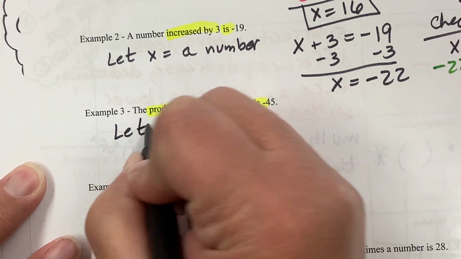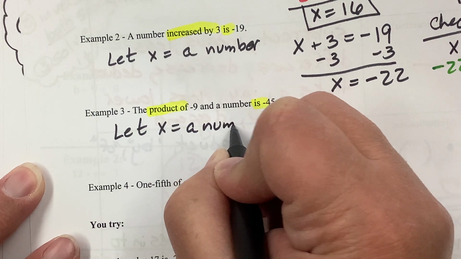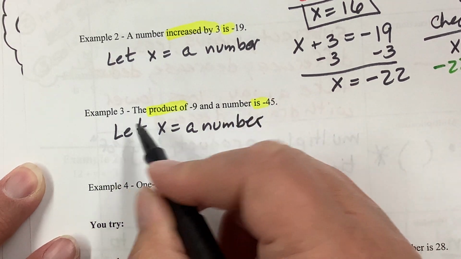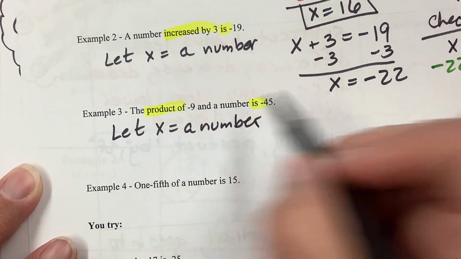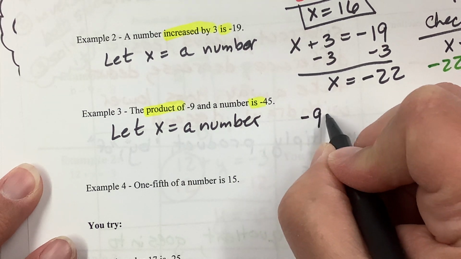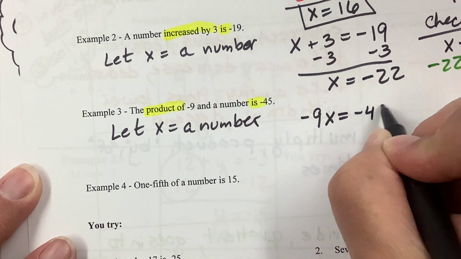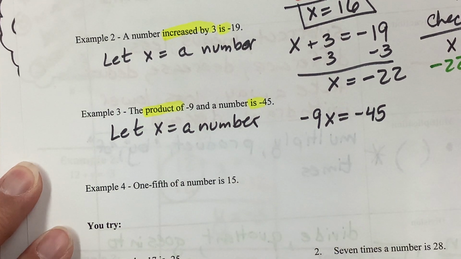Let x equal a number. Product of negative 9 and a number: negative 9 times x is negative 45.